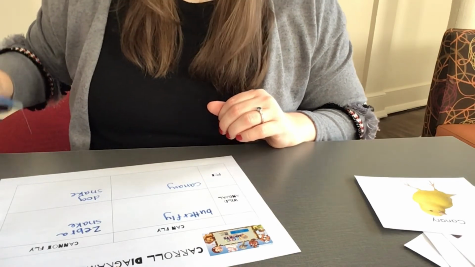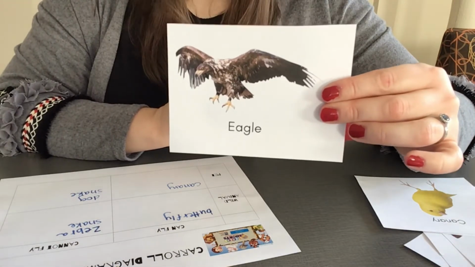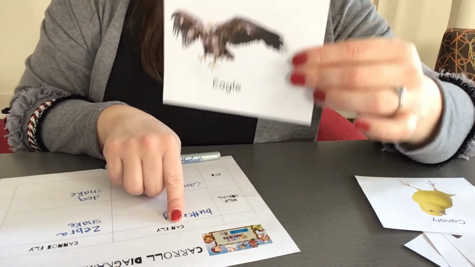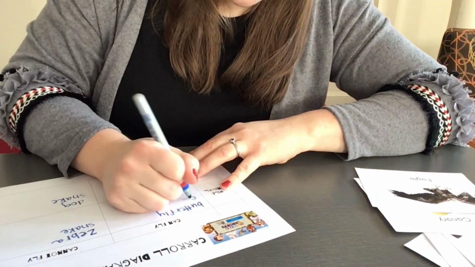All right, we'll do one more. An eagle. Can an eagle fly? Yes. So it's going to go in this category. Is it a wild animal? Yes. All right, eagle right here.